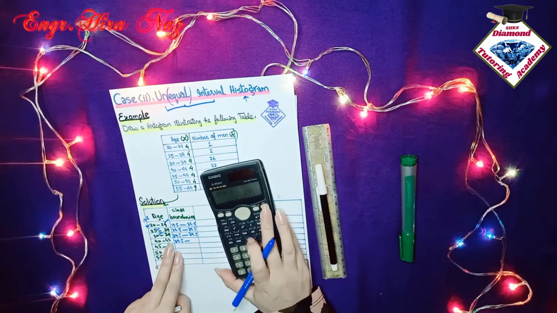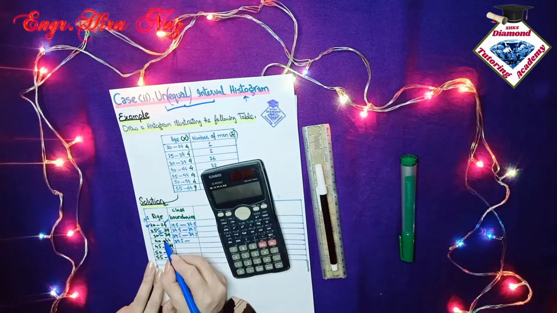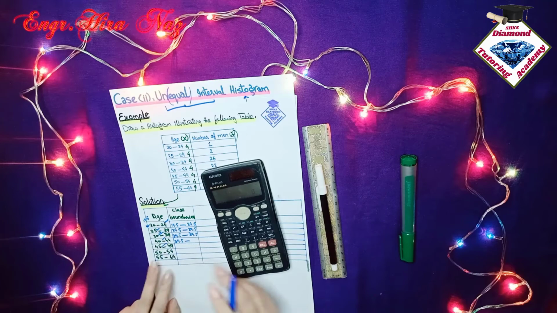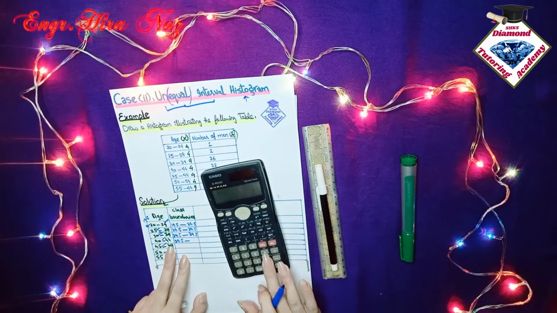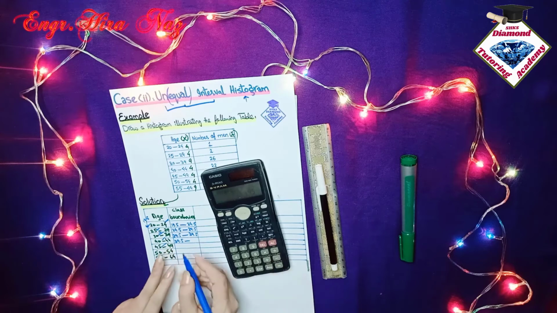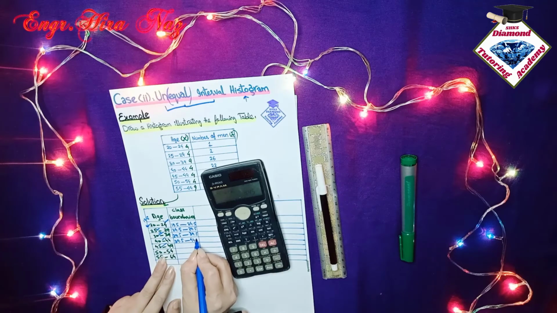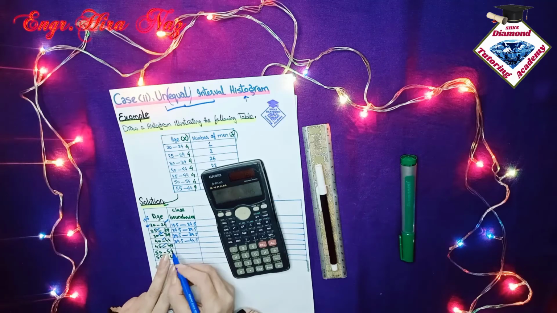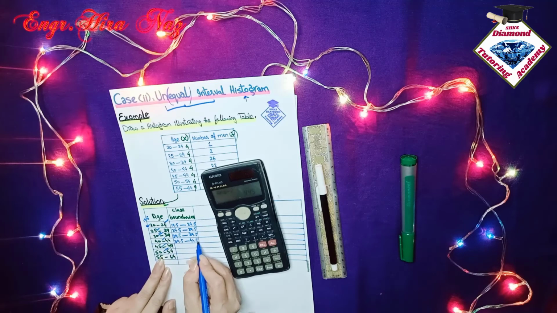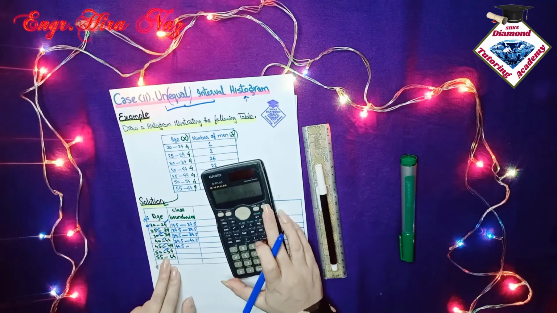Next, 44 plus 45 divided by 2 is 44.5, the upper limit of class 4 and lower limit of class 5.